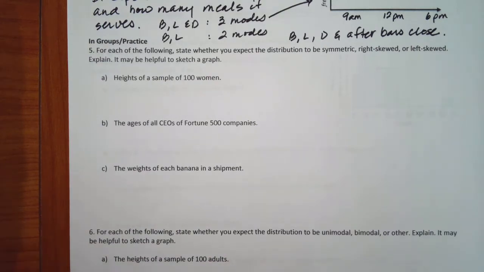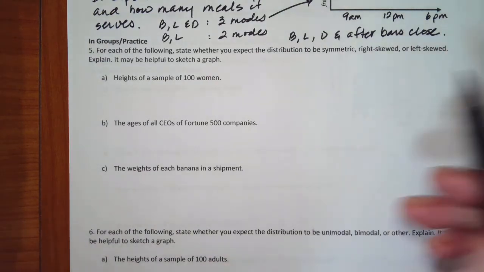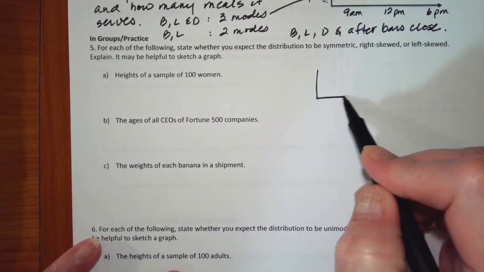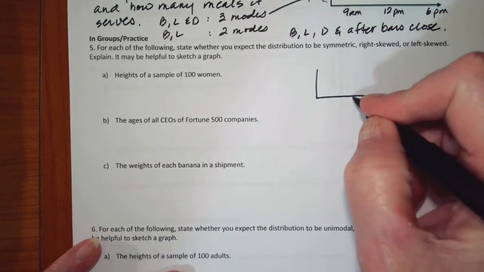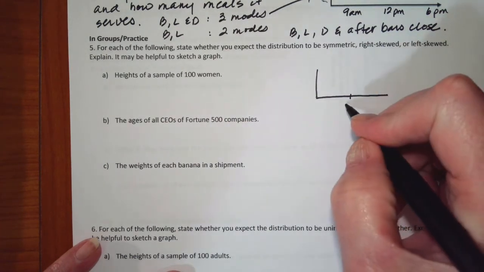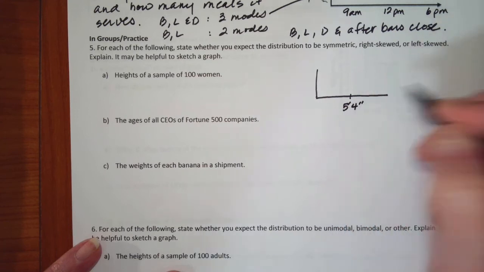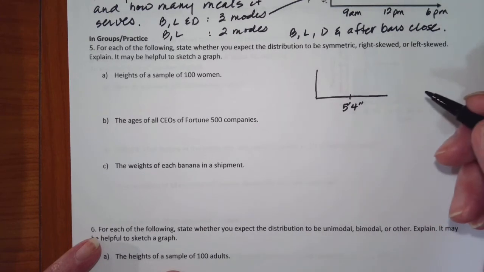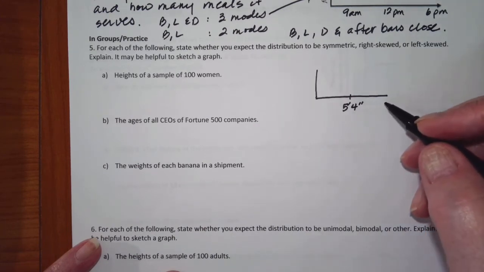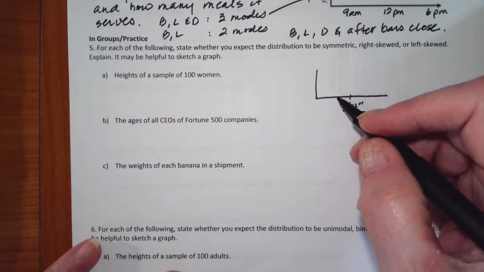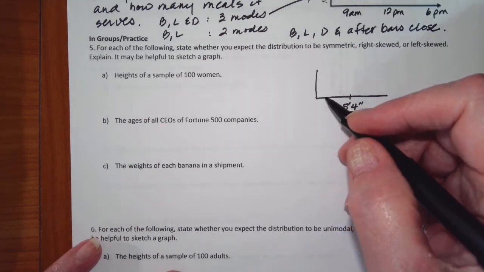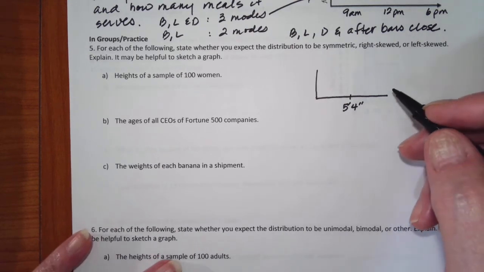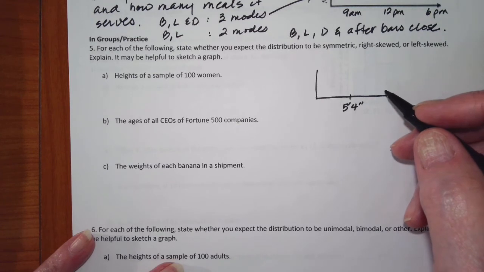So let's look at the heights of a sample of 100 women. As I'm sketching a graph, of course, this is the frequency, and this is the height. Now, I know that the average height is 5 foot 4 inches. It may have gone up a little bit. But as I said, I'm an outlier. I'm 6 foot 3. But there are people that are 4'11" and people that are 3 foot 5, so I don't know. You could argue whether this is skewed right.